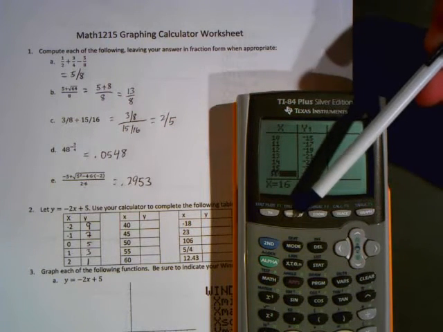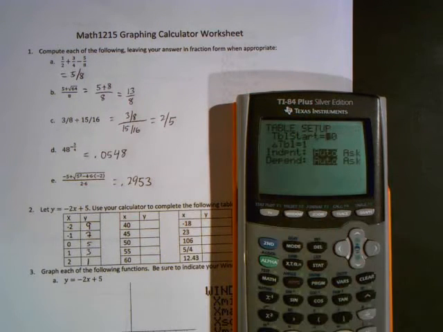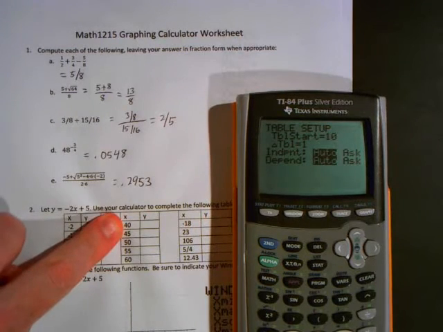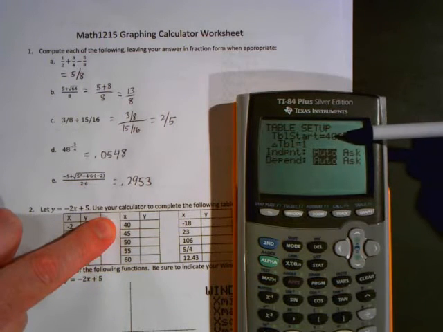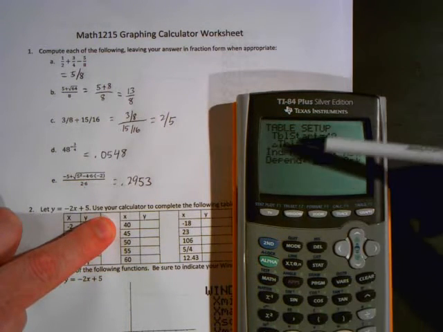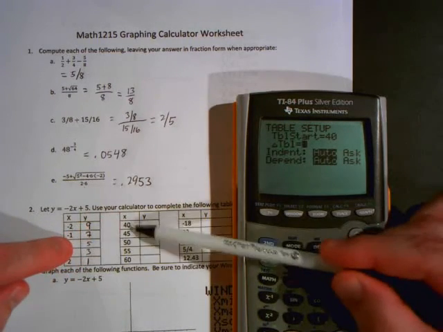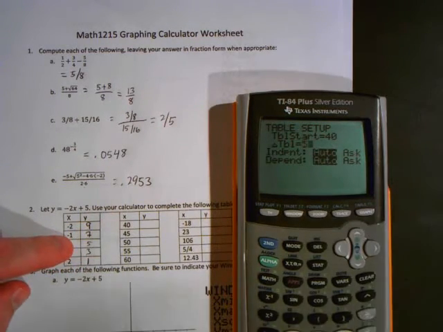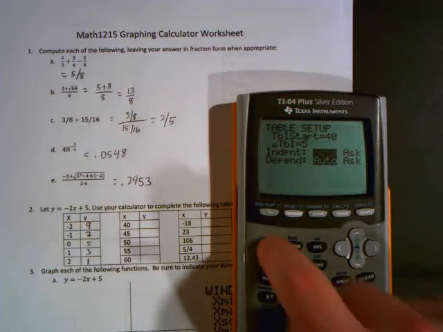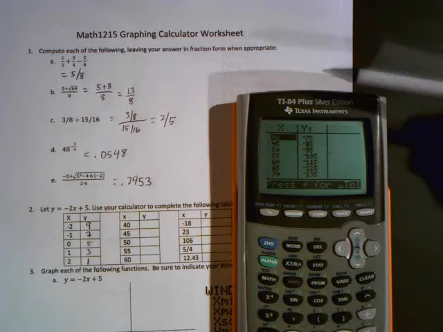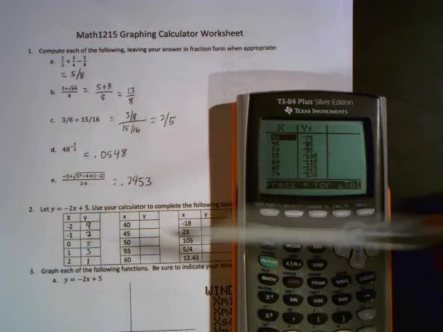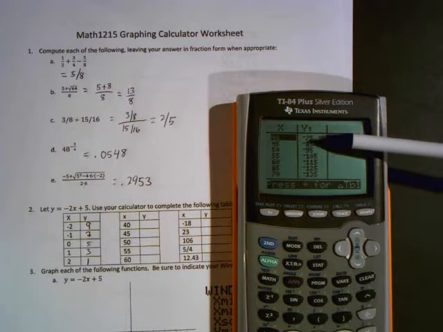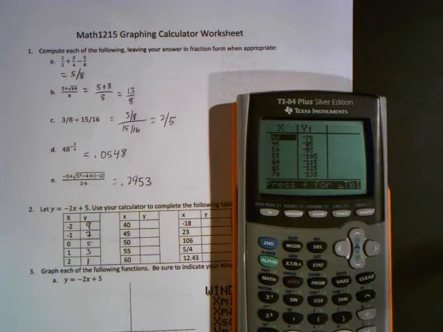What we're going to do instead is go into this table setup menu, which is on the same button as window. Second table setup. And there's a couple options here. I notice I want 40, 45, 50, 55, so I'm going to tell my calculator start at 40. And then delta table, I notice these are going by 5s, so I'm going to tell it go by 5s. And now when I go back to my table, it gives me exactly what I want. It starts at 40, 45, 50, 55, so on and so forth. I'm not going to write down all the numbers on my sheet of paper here, but you can see my answers: negative 75, negative 85, negative 95, so on and so forth.